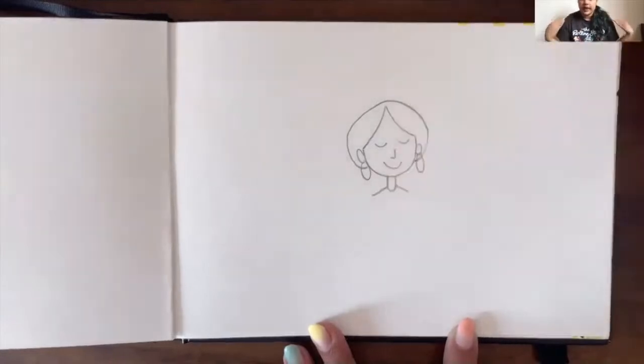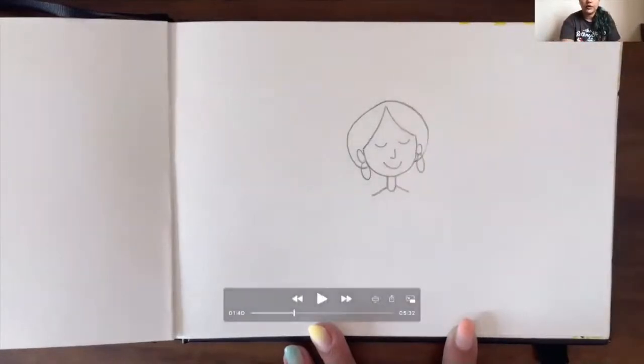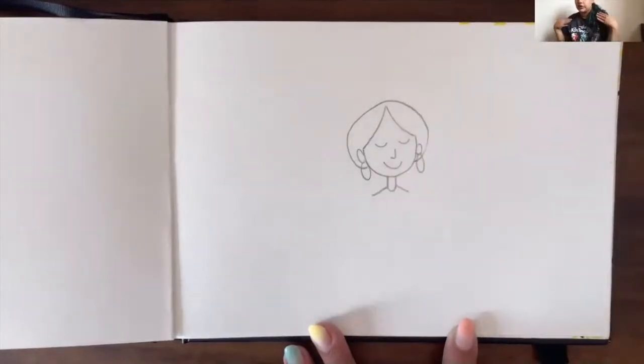Now two curves on the side for the shoulders. Now what we're going to be doing is having her turning because we're basically going to have her putting a diya down. So that's why her shoulders are not going to be very long. They're going to be short. So that's why you can see I've done two short dashes. Perfect.